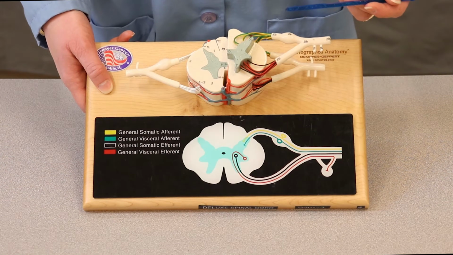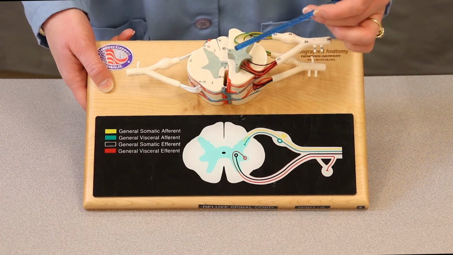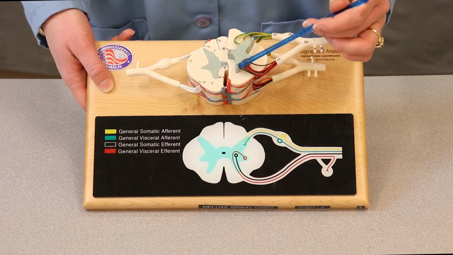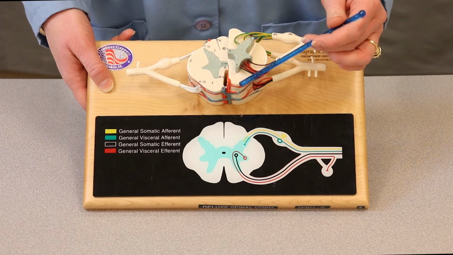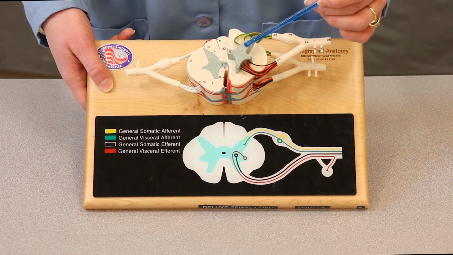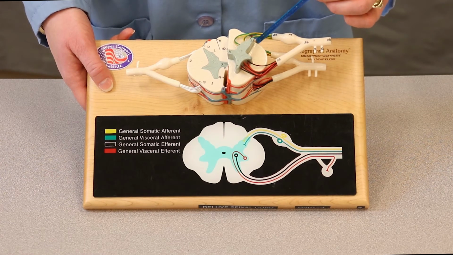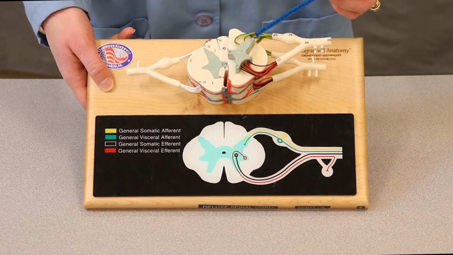This is another thing that can help you tell anterior from posterior when you're looking at the spinal cord, because the anterior gray horns are stubbier than the dorsal ones, and they don't reach all the way to the edge of the white matter of the spinal cord. The dorsal gray horns, on the other hand, are longer and they do typically reach almost all the way to the edge of the white matter of the spinal cord.